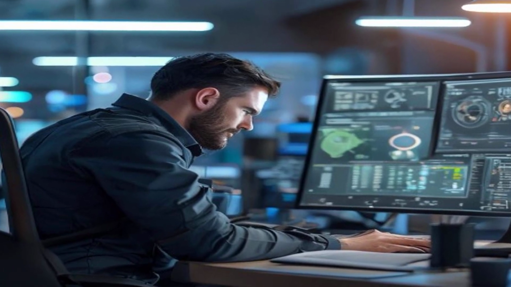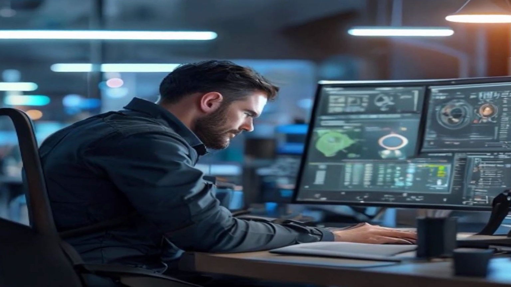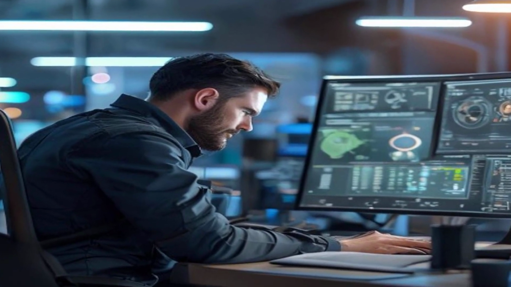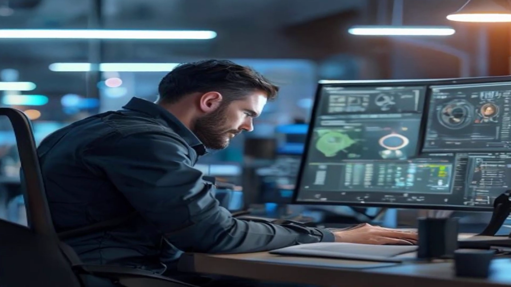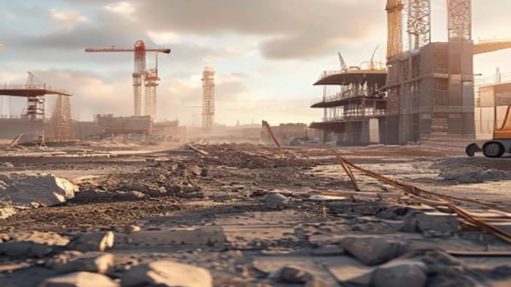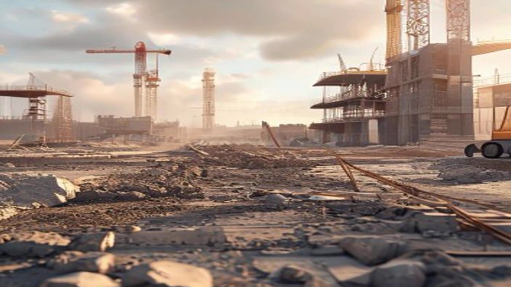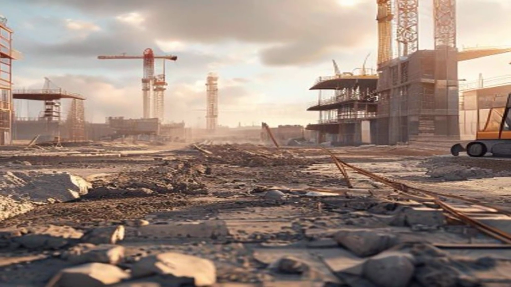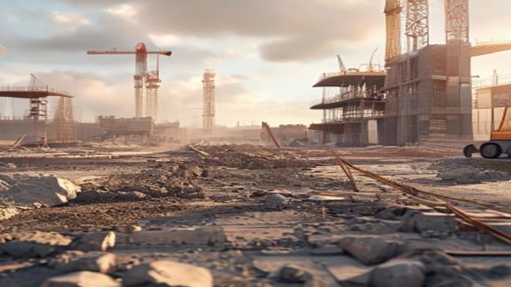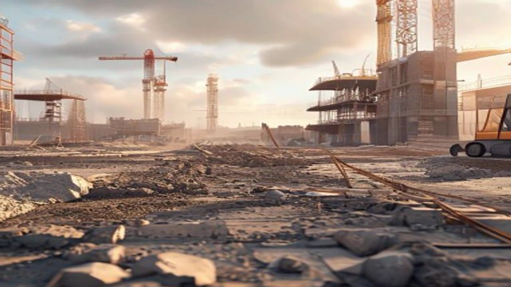Let me take you back just a few decades. Civil engineers used to work with paper, pencils, and massive drafting tables. Every line had to be drawn by hand. Every calculation had to be checked manually. A single design change could mean redrawing an entire set of plans from scratch. It was slow, expensive, and honestly pretty exhausting. Then computers came along and changed everything.